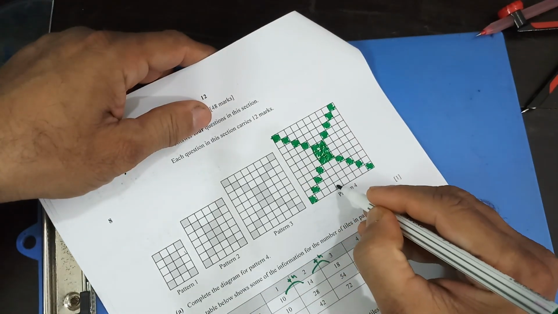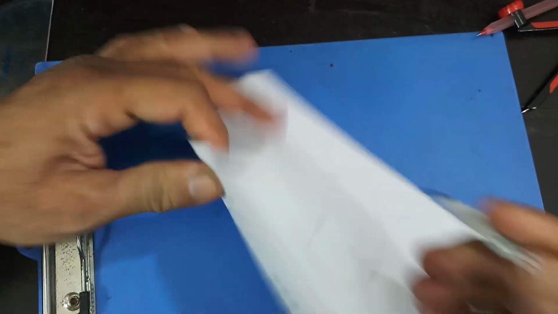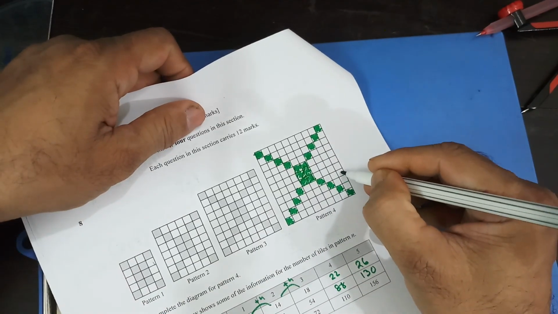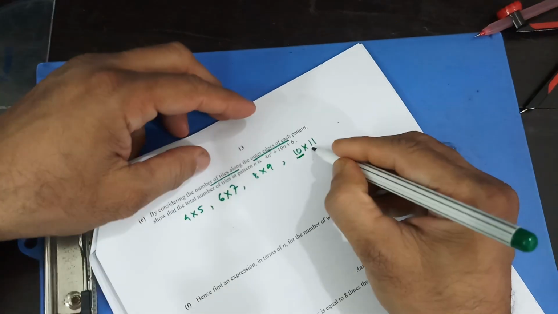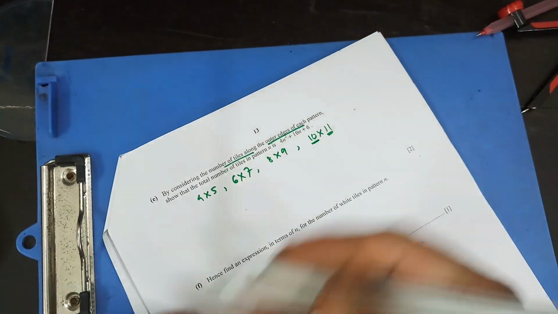Now I'm going to check if this is okay or not. 1 2 3 4 5 6 7 8 9 10. So I got 10. We are okay. Then 1 2 3 4 5 6 7 8 9 10 11. So that's 11. See, this is the beauty of pattern.